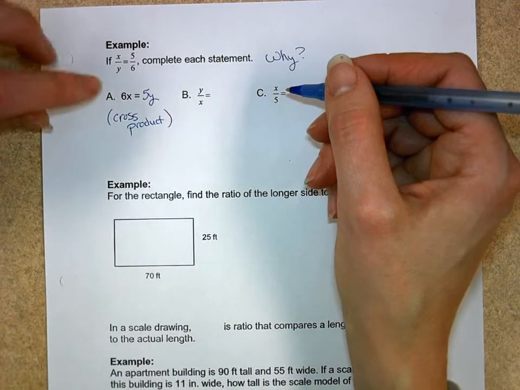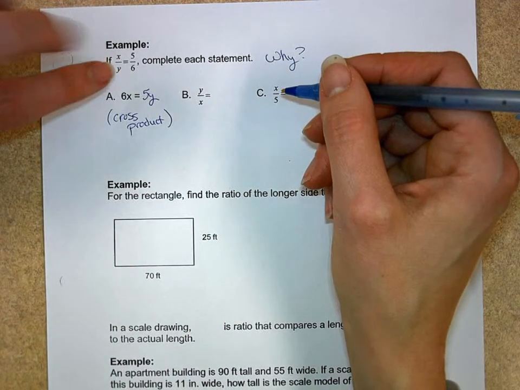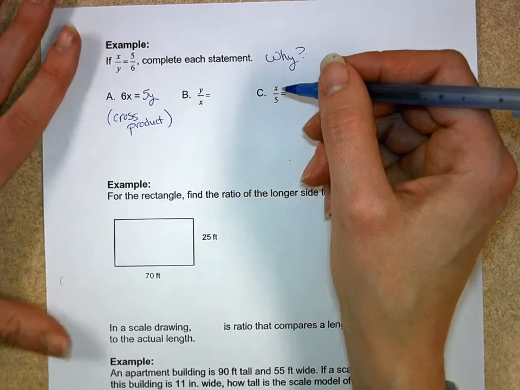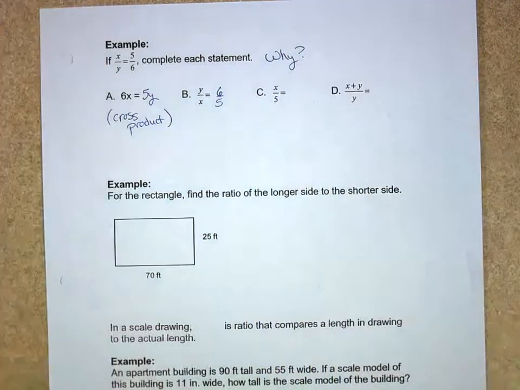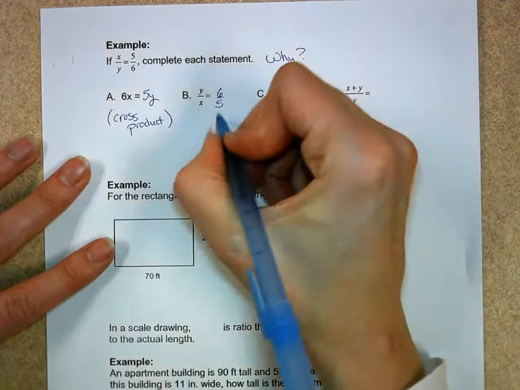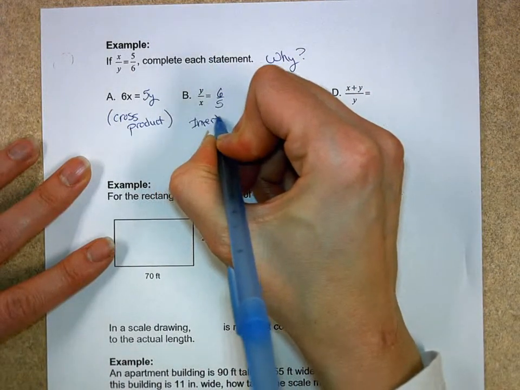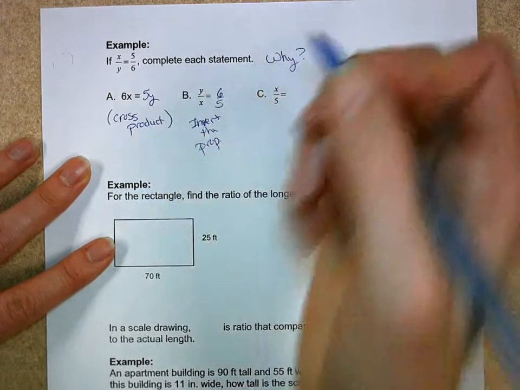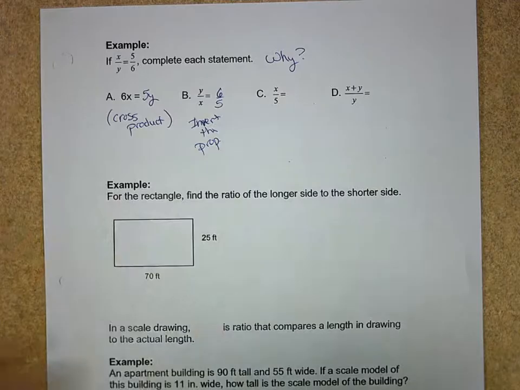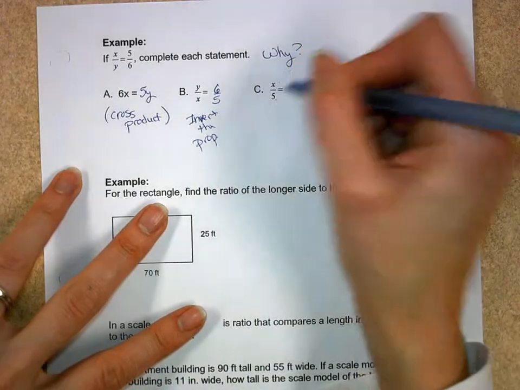Y is to x as, now I'm going y is to x. So what am I going to be doing here? That's right, inverting it. So I get y is to x as 6 is to 5, because I want my cross products to still be true. So that's invert the proportion.